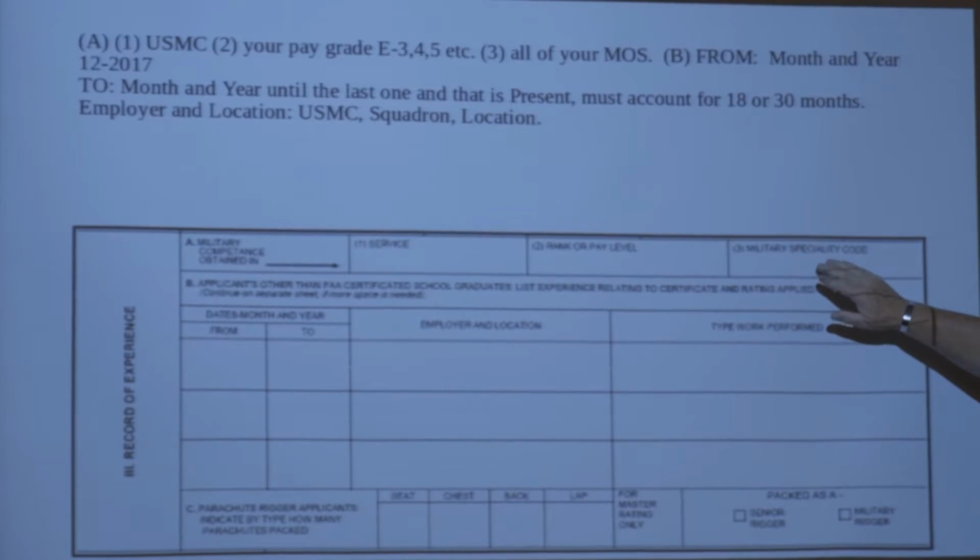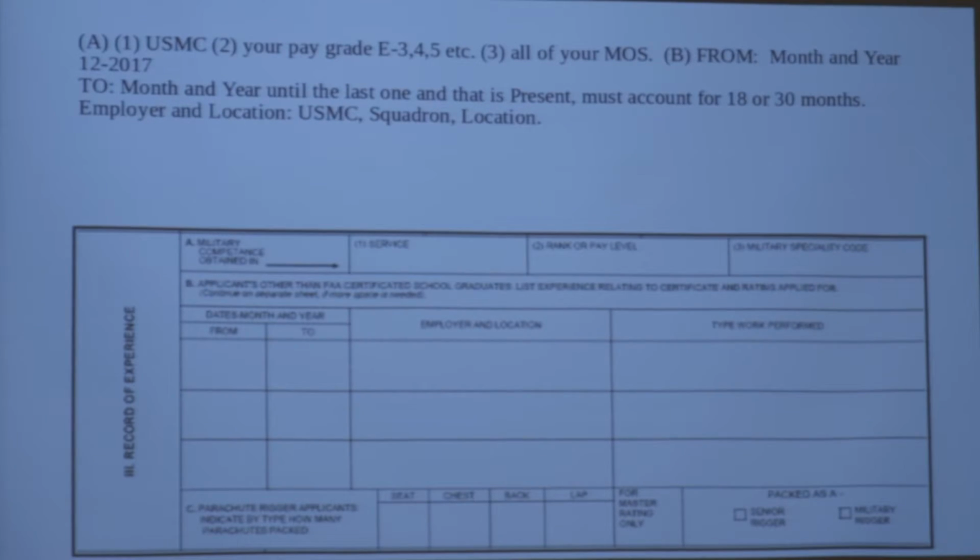Under 3, all of your MOSs. If you've worked on 2 different types of helicopters or 2 different types of fixed-wing airplanes, put them all down there.